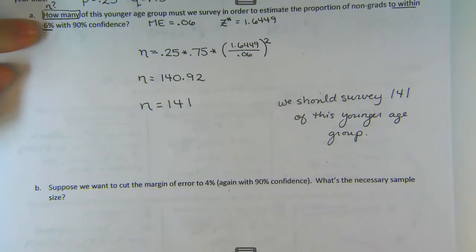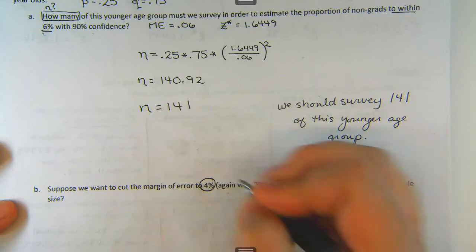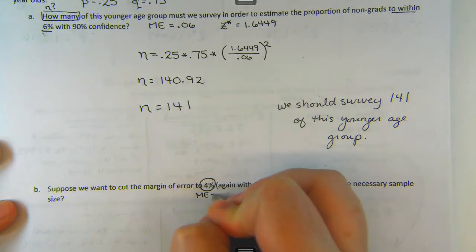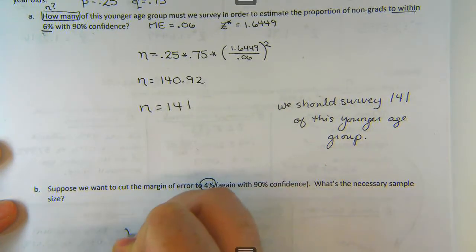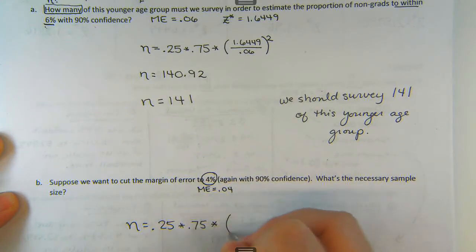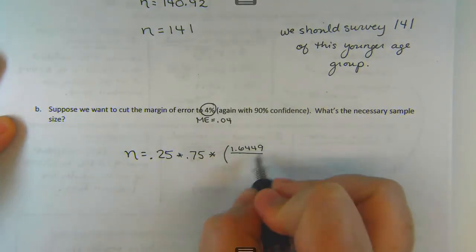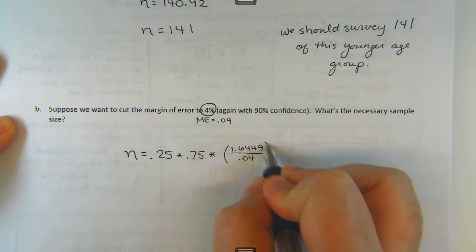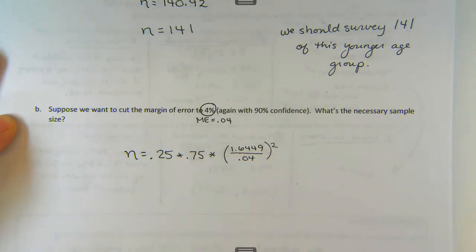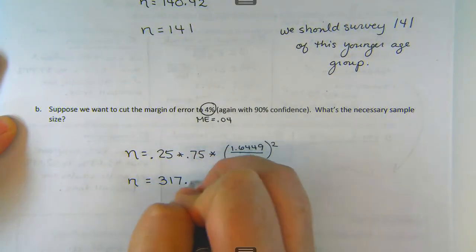Let's look at this next example where everything's pretty much the same. It's just we're going to change our margin of error to 0.04. So our formula for sample size, we take p hat times q hat times, and we have our z star stays the same since we're still going to work with 90% confidence, and divide by 0.04 now instead of 0.06. So plugging that into the calculator, you should get out a 317.07.